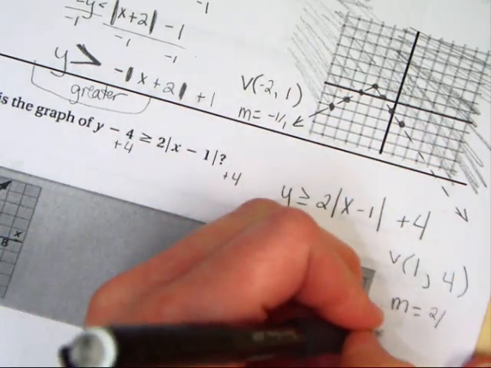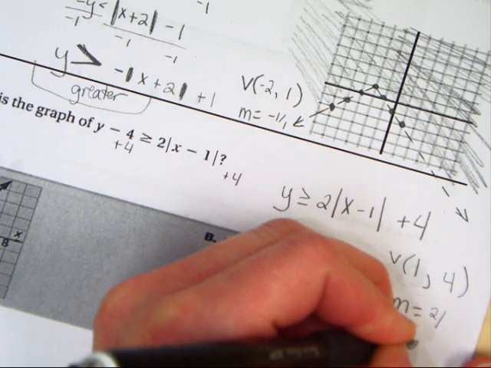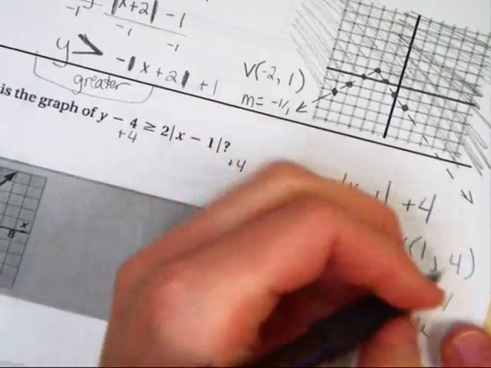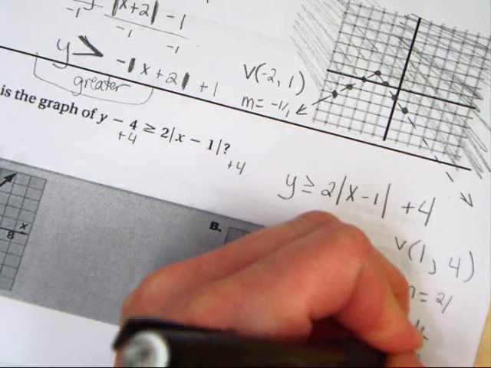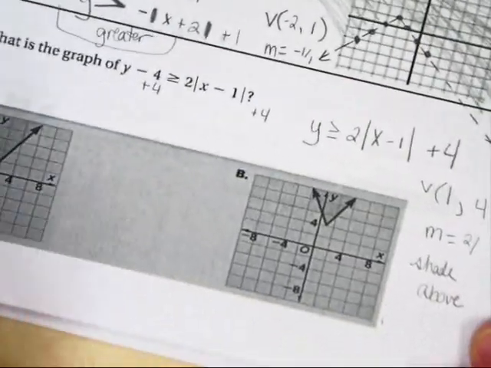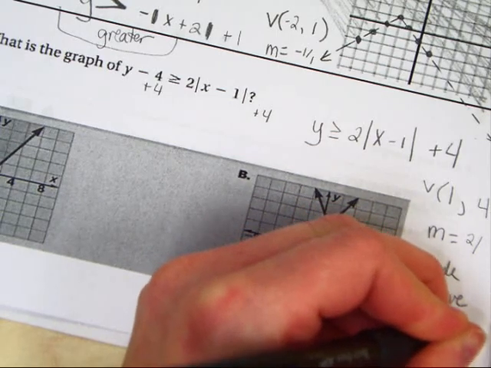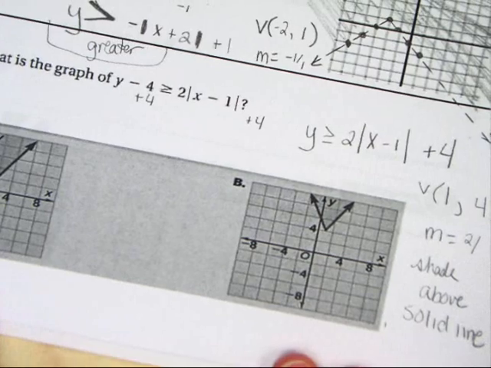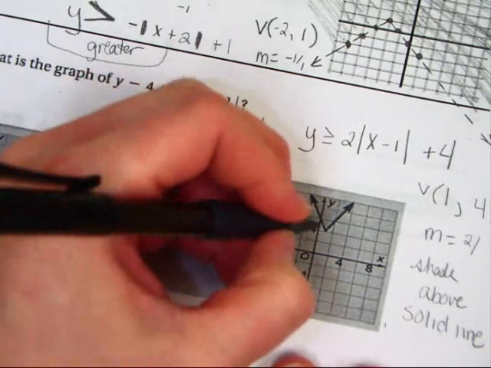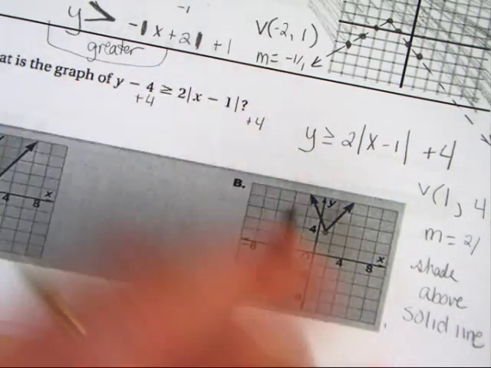And this one is going to be shaded above because it's greater than. And you will be using a solid line because it is equal to. So which of the following applies that? Over 1 up 4 is right here on this graph.